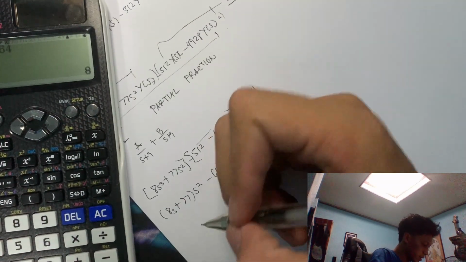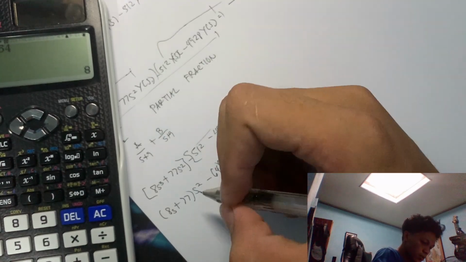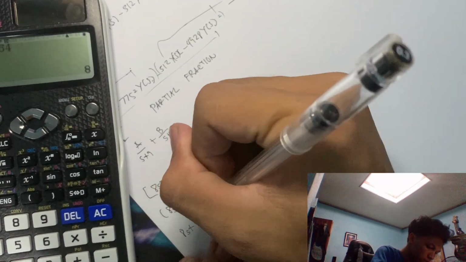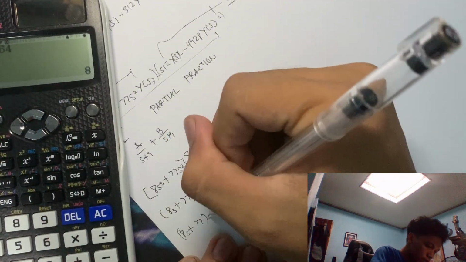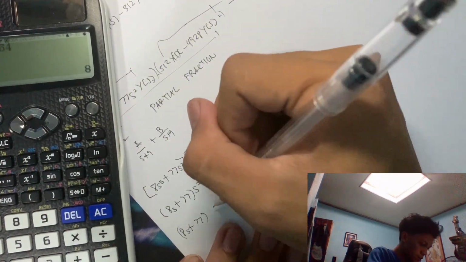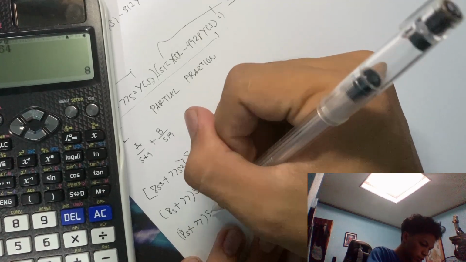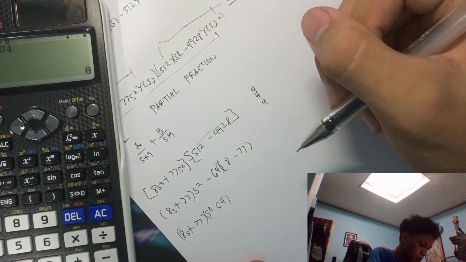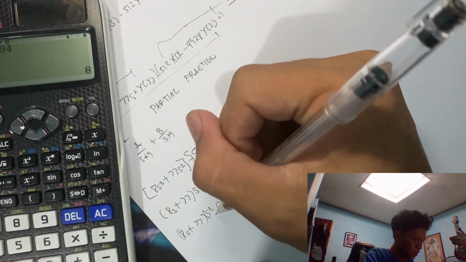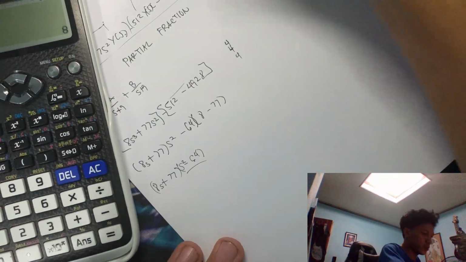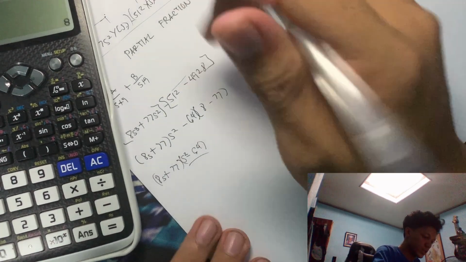And our next step is, pwede nating ito maging ito, like 8s plus 77 minus s square 64. So pwede pa rin to i-factor itong s square minus 64.